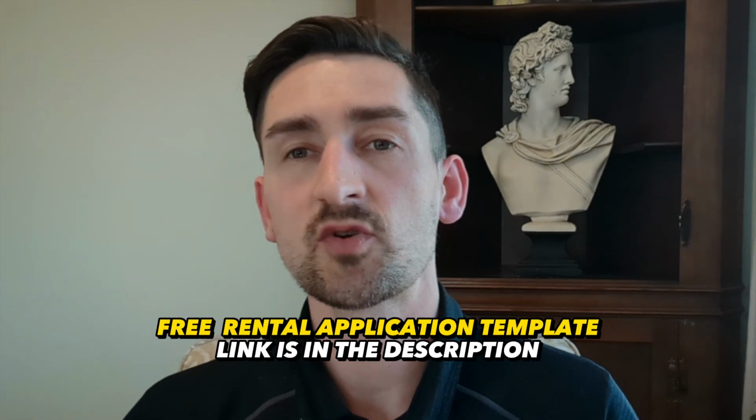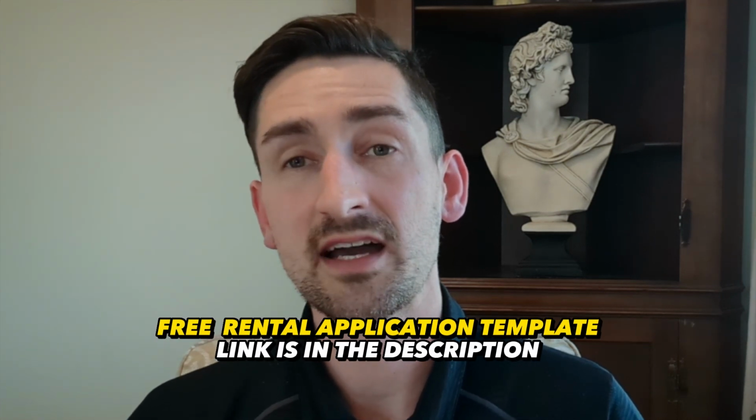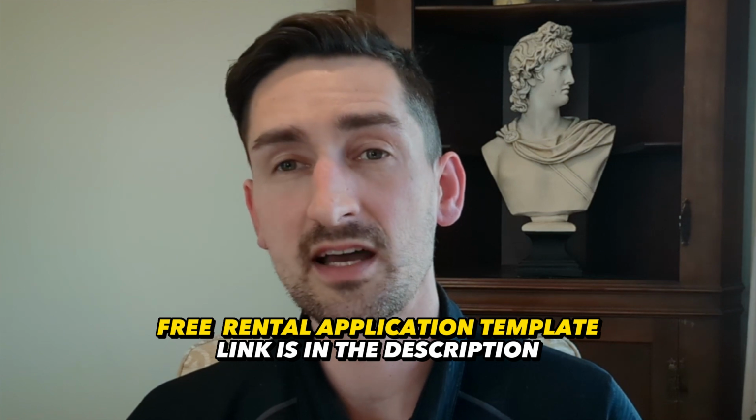And in the listing description, we'll have a rental application that you can download for free and utilize if you want. But what is a rental application? What does it do? How do we use it? A rental application gives us a snapshot of that prospective tenant.